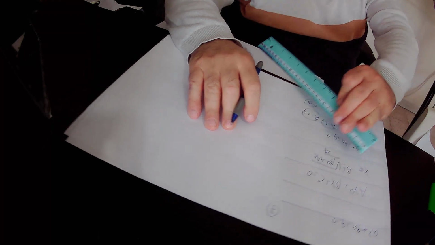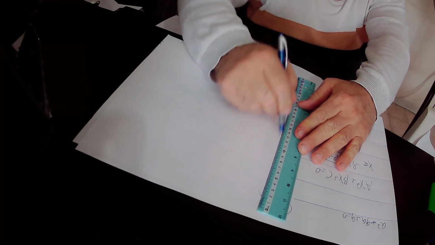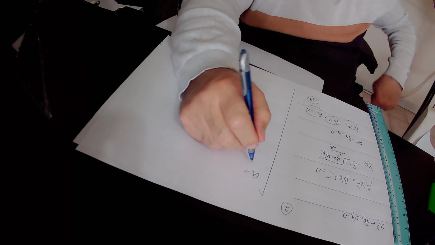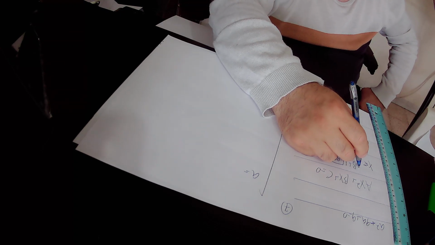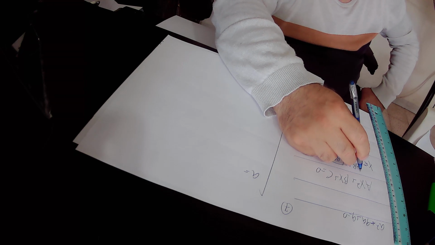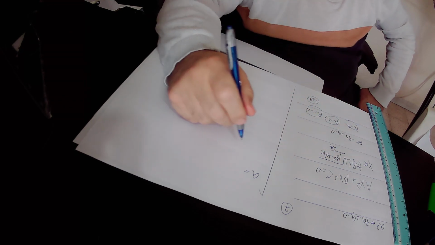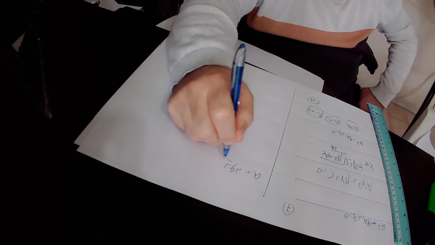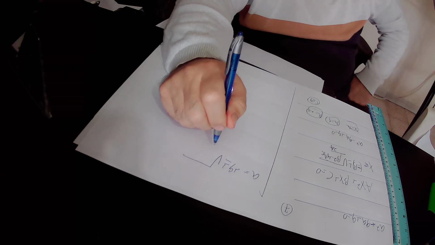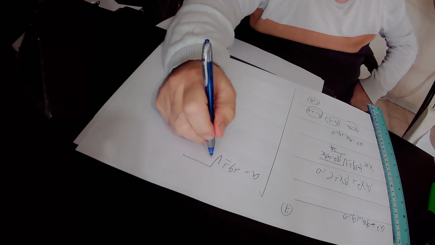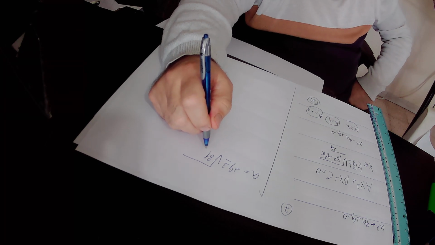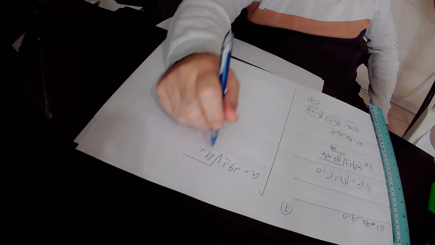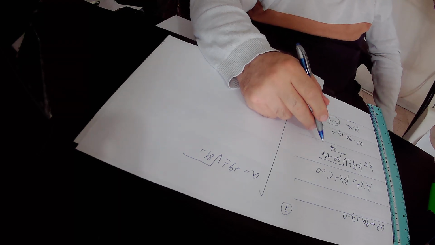We'll do it now, and we get that again x equals A, so A equals minus b. b equals minus 9, therefore minus b is minus (minus 9), that is plus 9, plus minus square root of b squared. b is minus 9, therefore b squared is (minus 9) squared, that is 81, plus minus 4 times a times c.